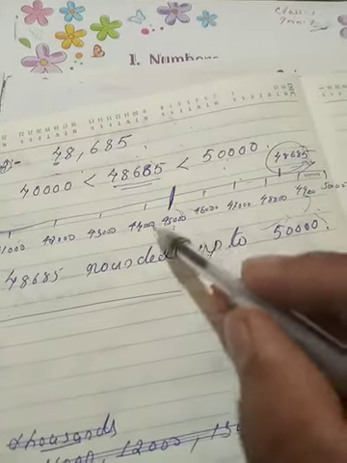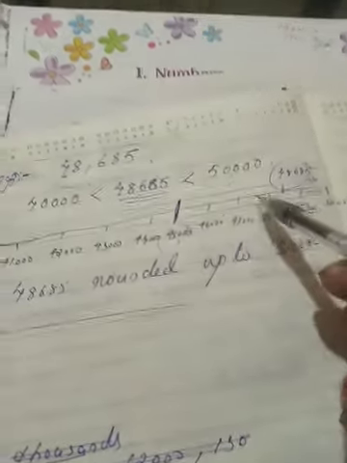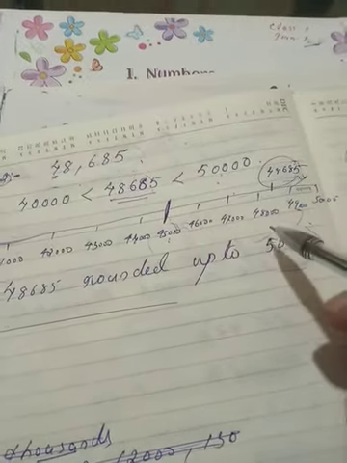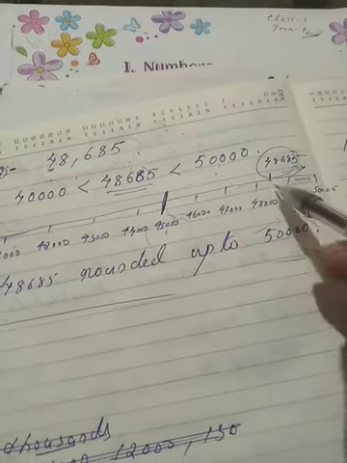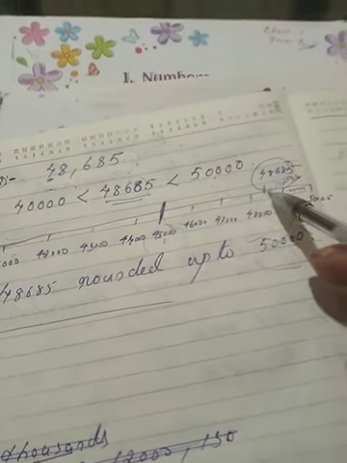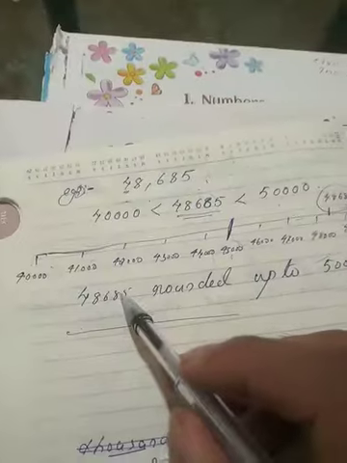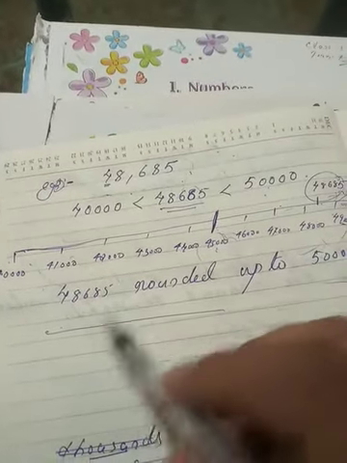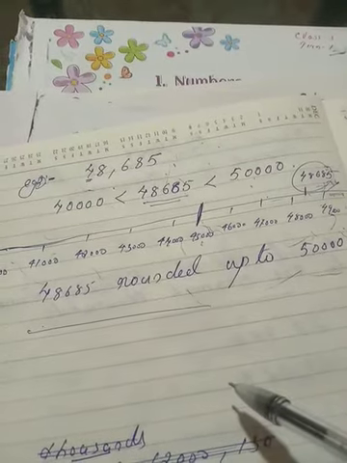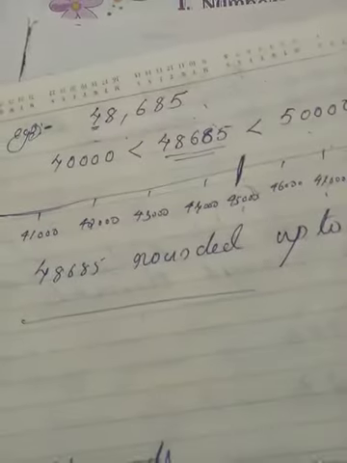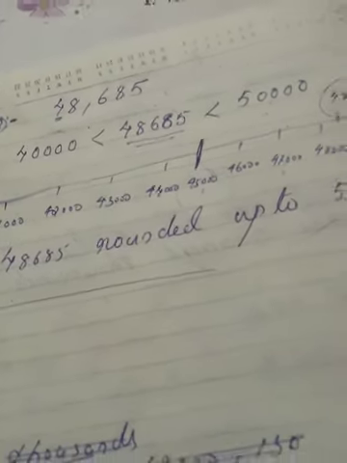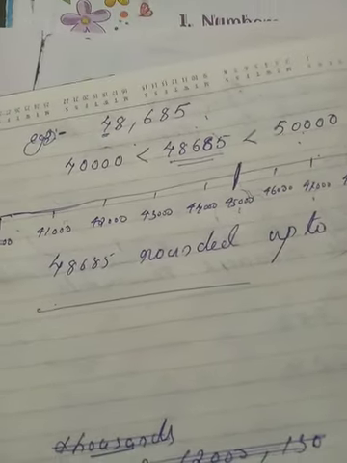So 45,000 is here. Where is the position of 48,685? It is between 48,000 and 49,000. Mark the number here. You can see that it is very near to 50,000. So 48,685 is rounded up to 50,000. These are the rules we need to focus on when rounding off numbers to the nearest 10,000.